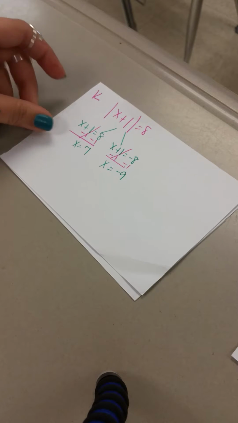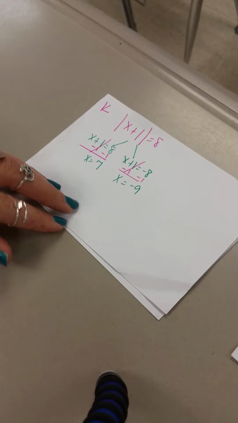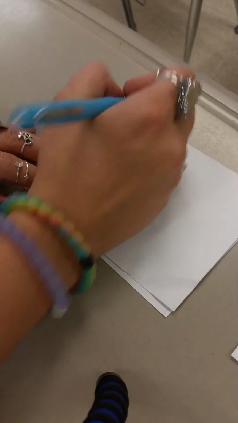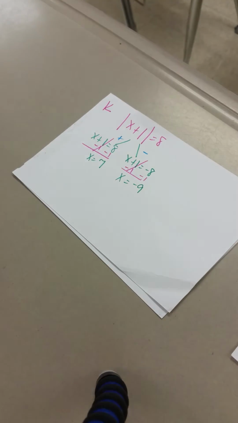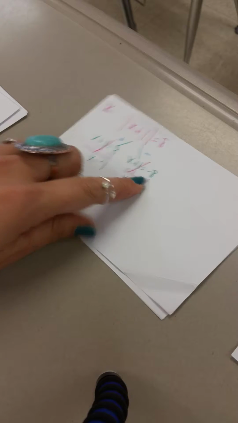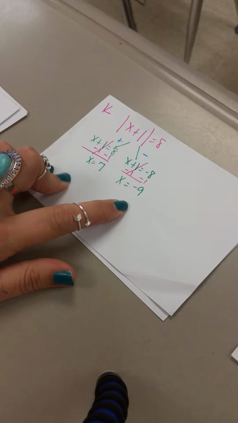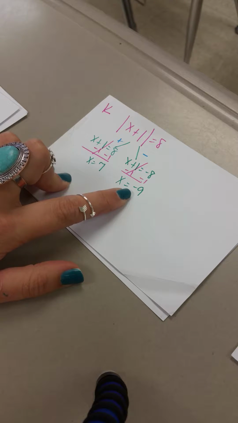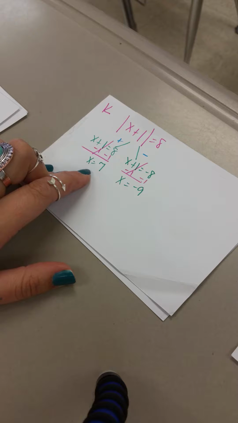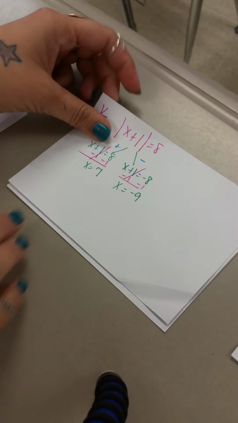All right, earlier I went ahead and worked out K, so if you want to see K, here it is. I got excited and worked it out before remembering to record. So we have a +8 and a -8. That means our answer is 7 and -9. We don't have a -9 on our number line, so all we're going to do is put a K on 7.